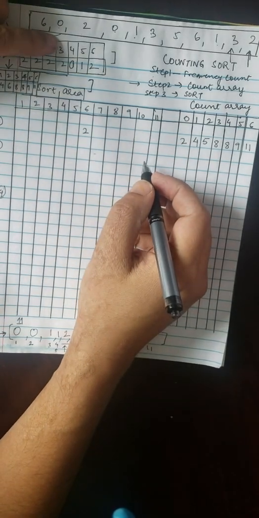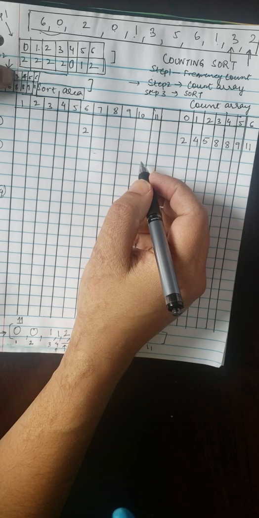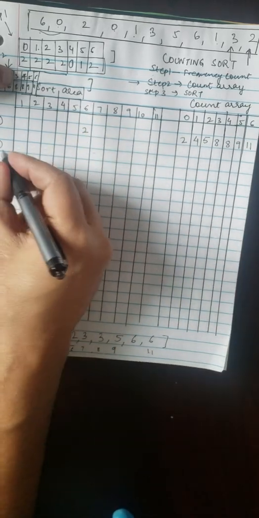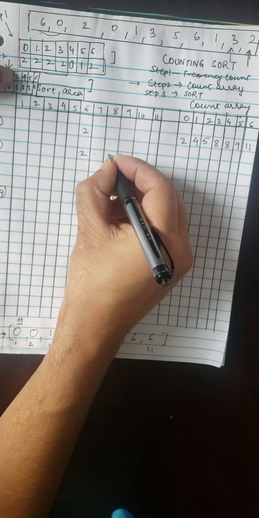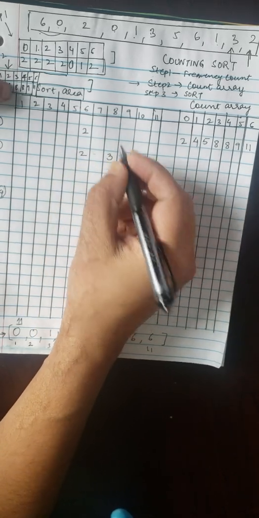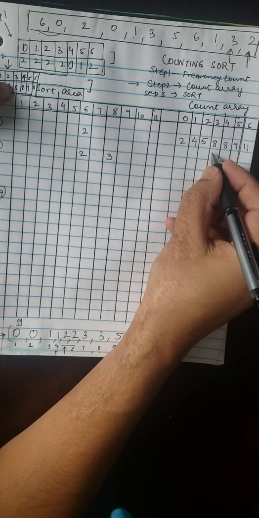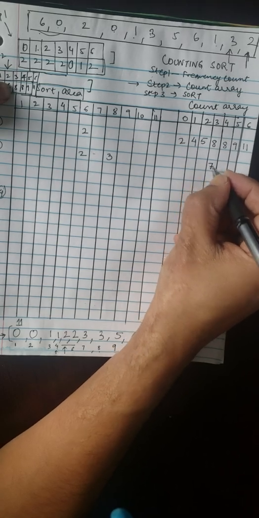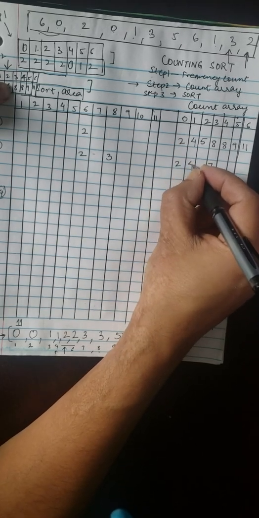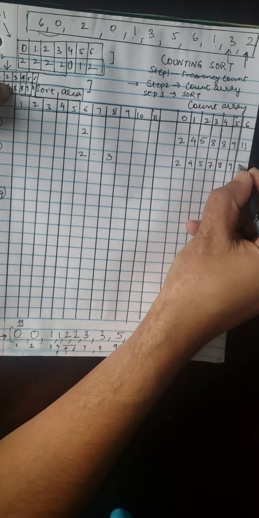Let's move on to number 3. If you look over here in the count array, the position of number 3 is 8. So as a step 2, you want to write 2 as it is, and you want to write 3 right here at the position of 8. Now if you write 3 at position 8, then obviously 8 is going to be reduced by 1, which will become 7. So it will be 2, 4, 5, 7, 8, 9, and 11.